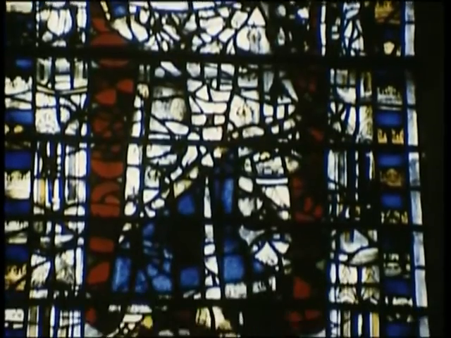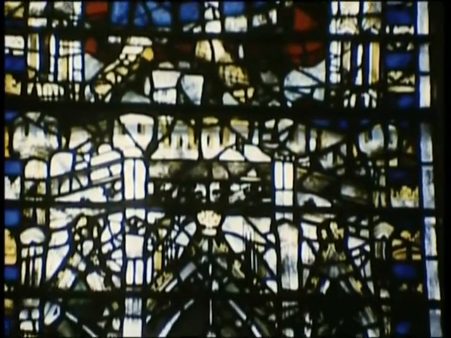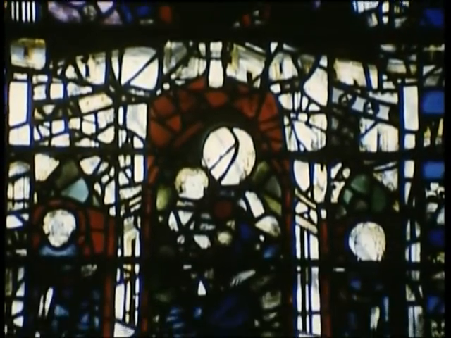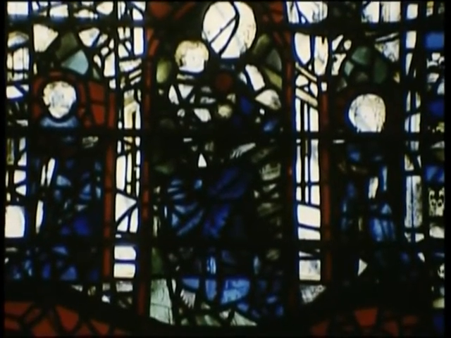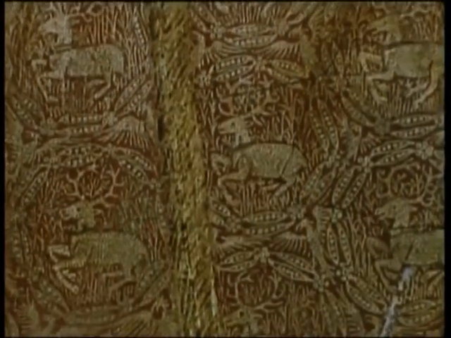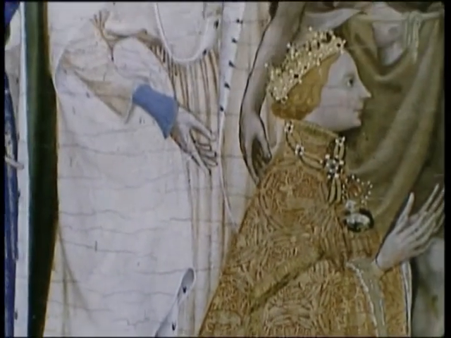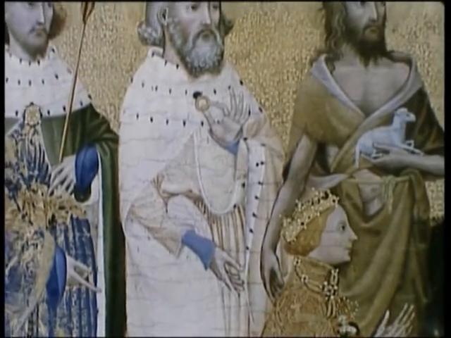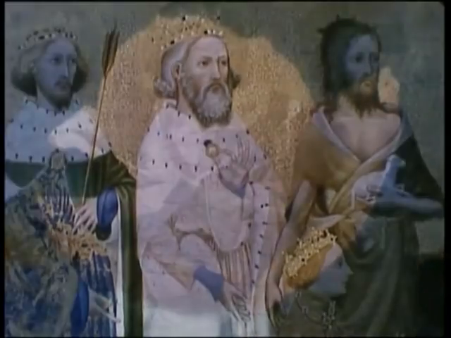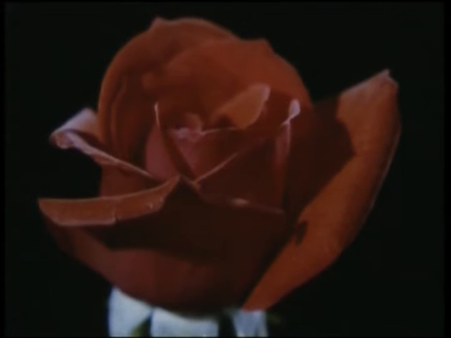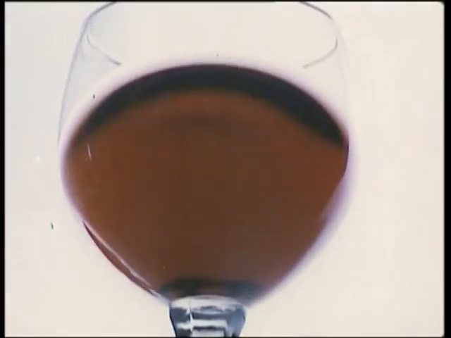The computer can analyze these colors, but it won't come up with the word beauty. It can't tell us why this is important. It can't describe the smell of this, or give our palate a foretaste of this.